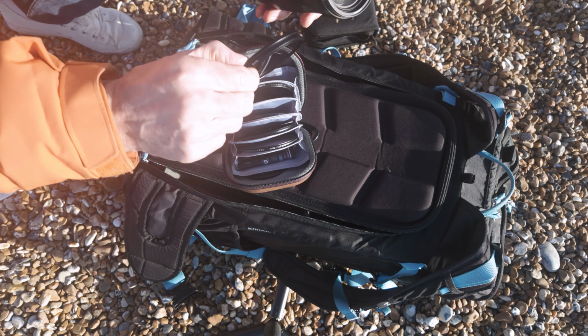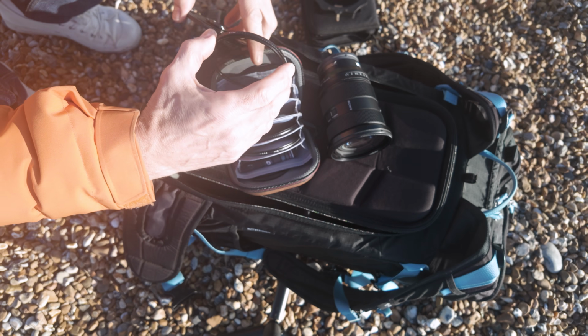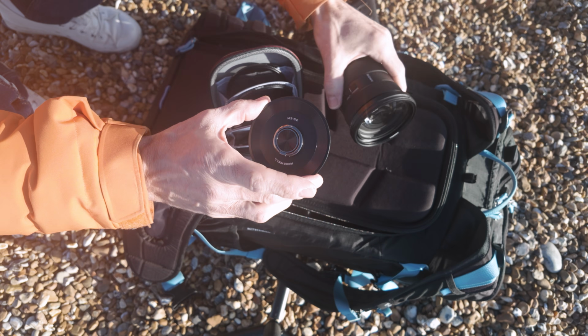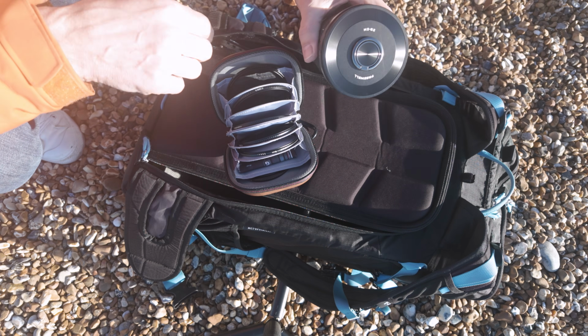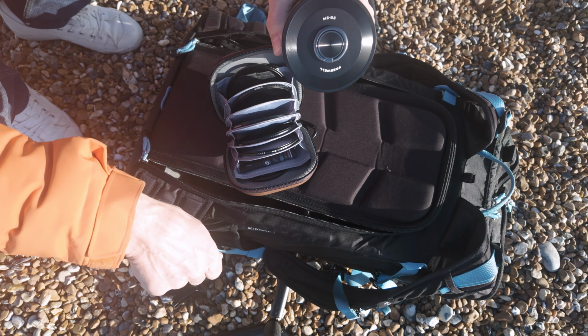The other beauty with this is that I've got a polarizer as well, part of my kit, and I've got a cap, a protective cap for the lens, which means once you want to move around, if you don't want to unscrew everything, just protect your lens with the cap.